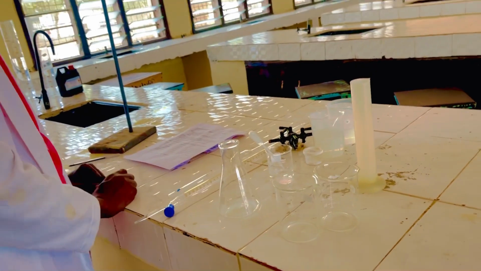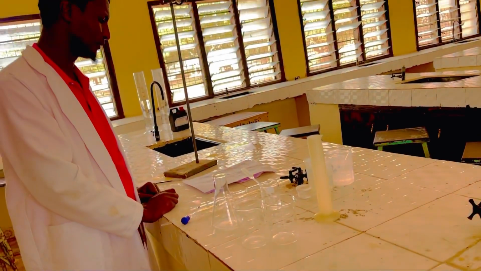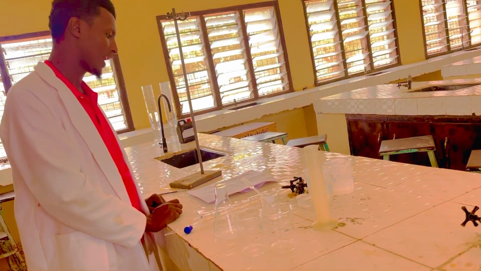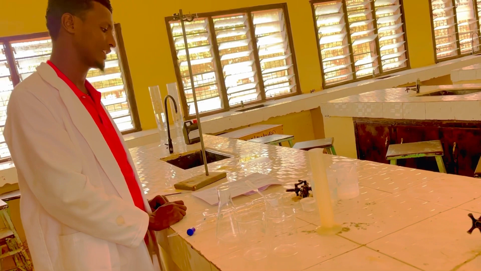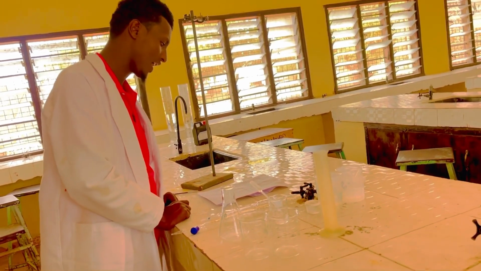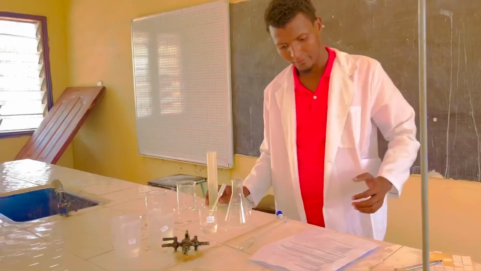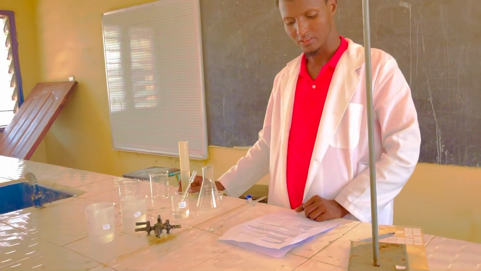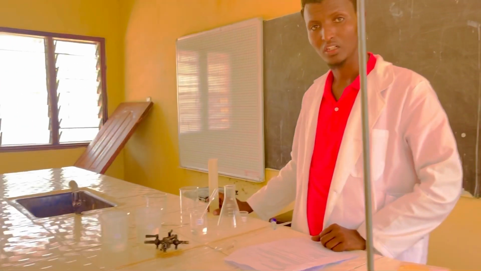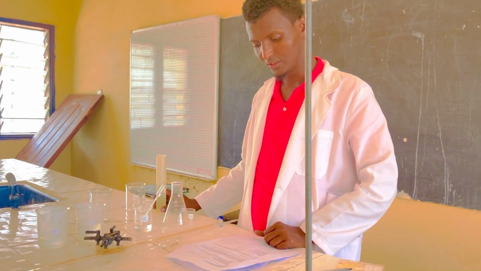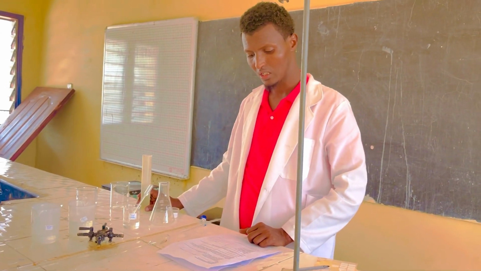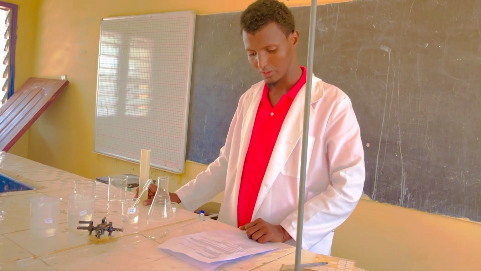Measure 60 cm³ of 1 molar hydrochloric acid using a measuring cylinder and transfer it to a 100 cm³ beaker.